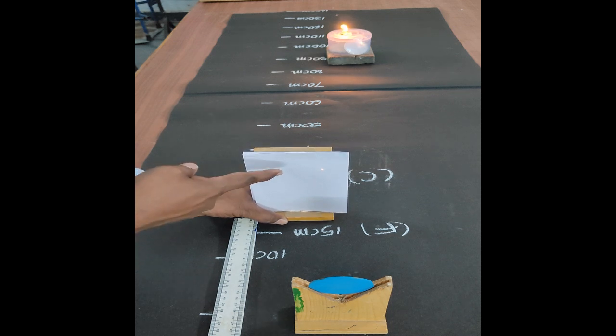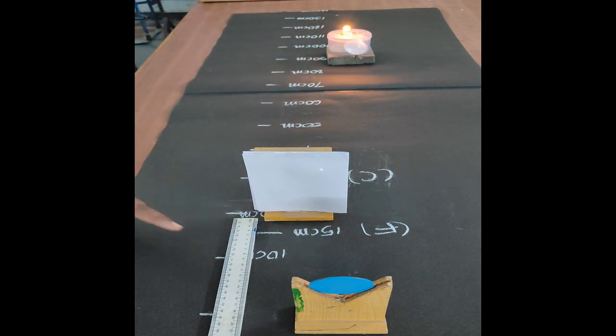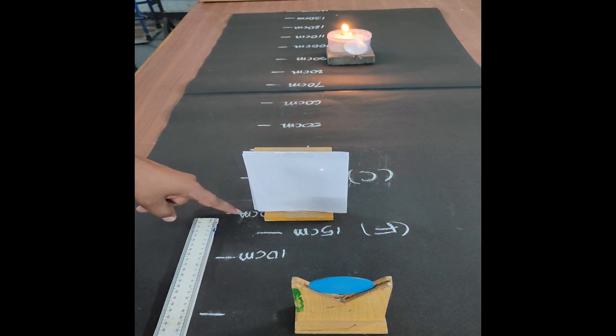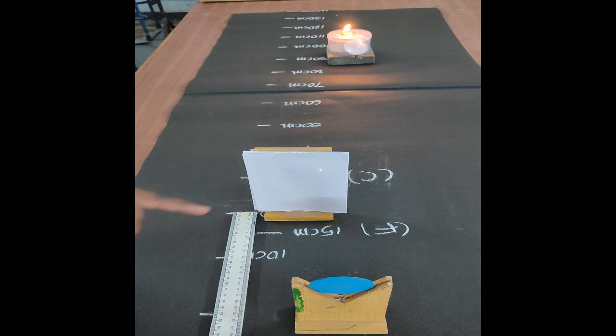See here, the object distance is 90 centimeters, the image distance is 20 centimeters. The nature of the image is diminished, inverted and real.